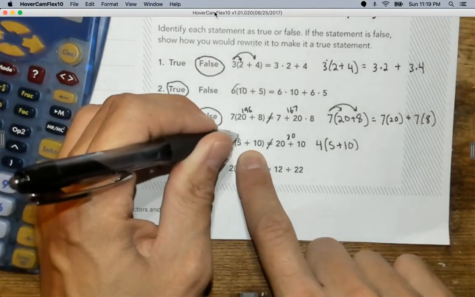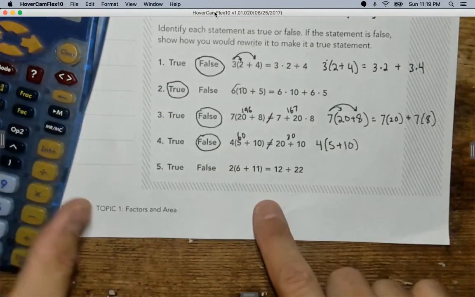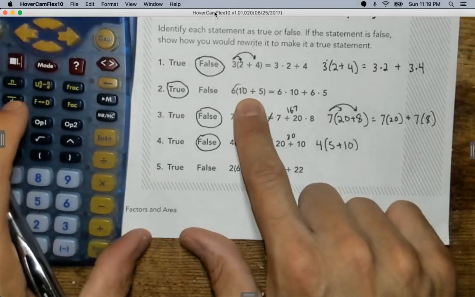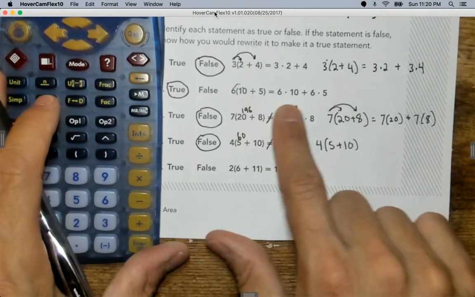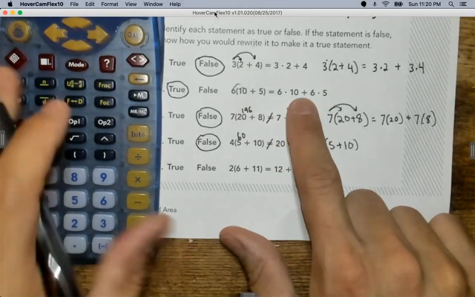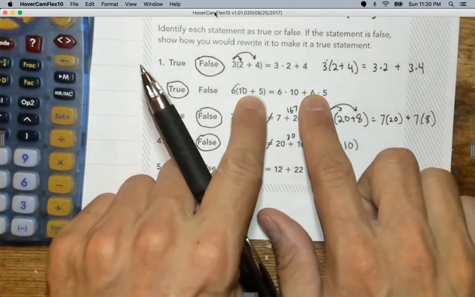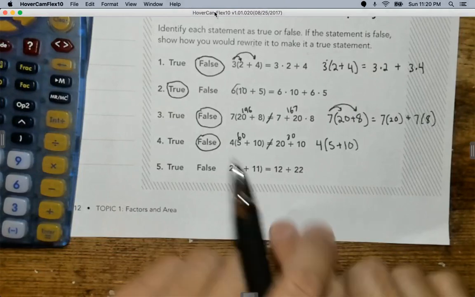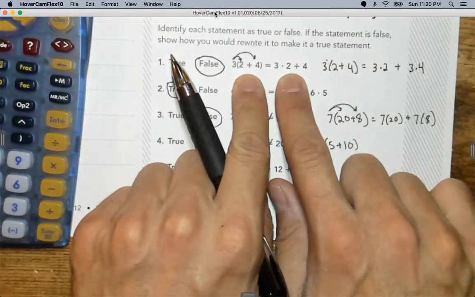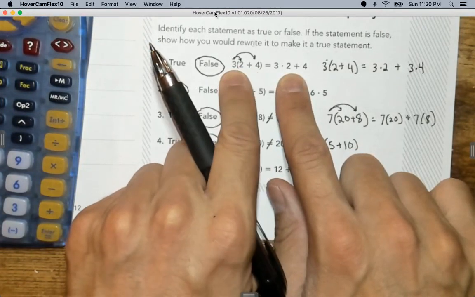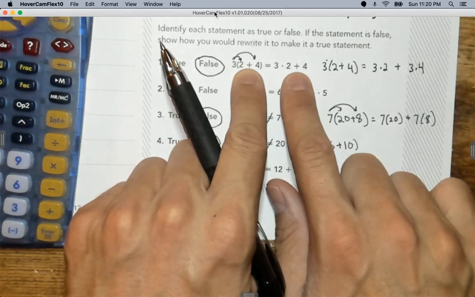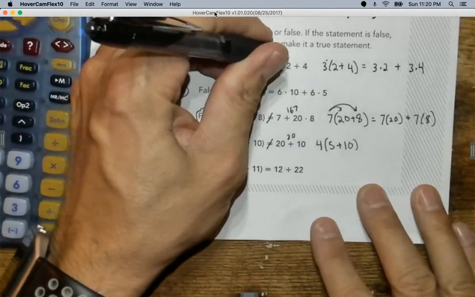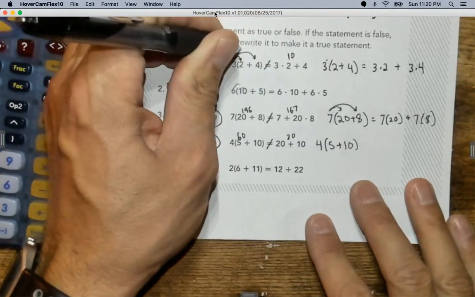For this side, it would be 15 times 6, which is going to be 90. On this side, it's going to be 60 plus 30, which is also 90. So both sides are equivalent, and that helps me show that it's true. For this first one here, this side would be 6 times 3, which is going to be 18. This side is going to be 6 plus 4, so 10, so I know it's also not true. And so since they're not equal, I know they haven't used the distributive property correctly.